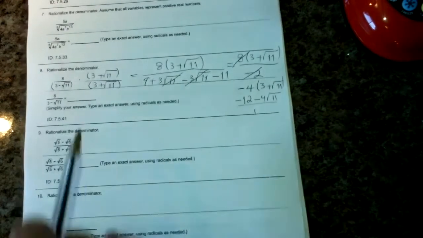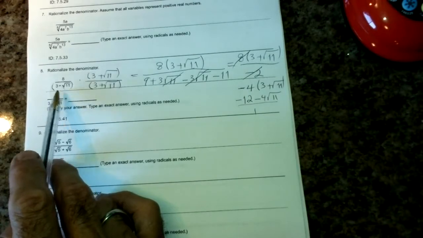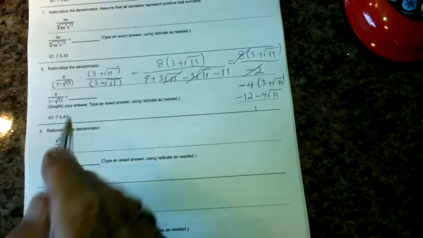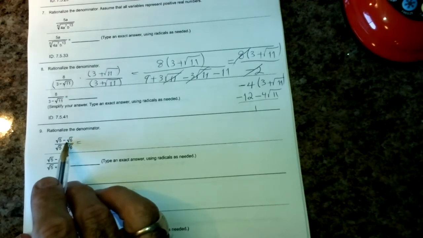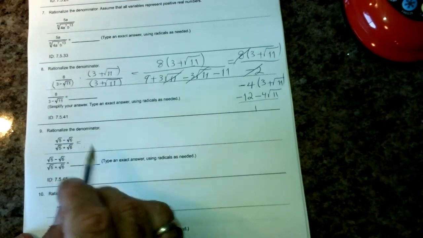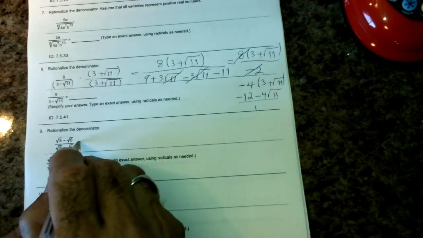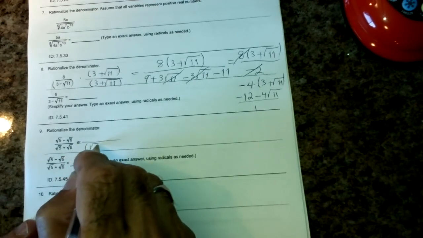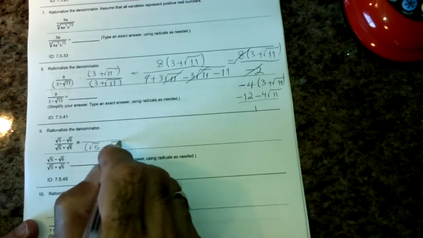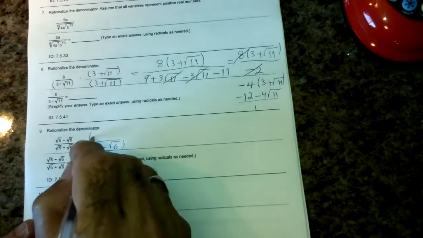So you always multiply by the same parentheses with the opposite sign, like this one. They are asking us to rationalize the denominator. So never mind what you have in the numerator. Denominator needs to be rationalized. So in that case, we multiply this by, what is this? Radical 5 plus radical 6. We multiply by radical 5 minus radical 6, which you already have here.